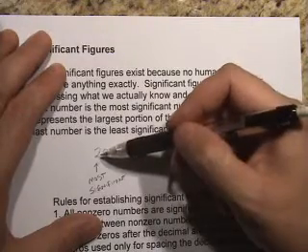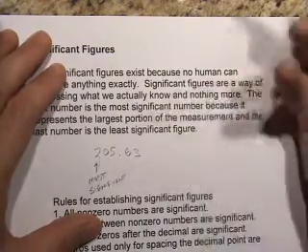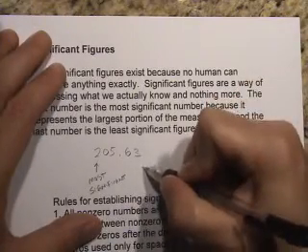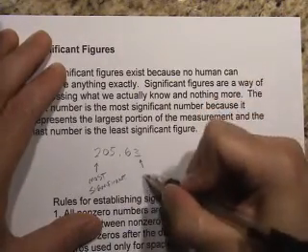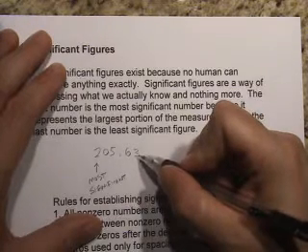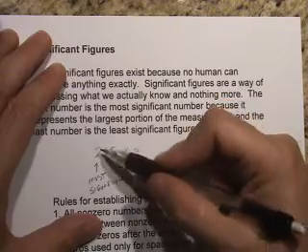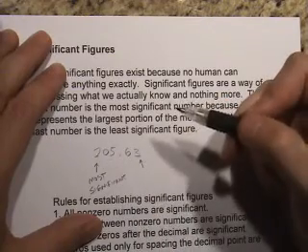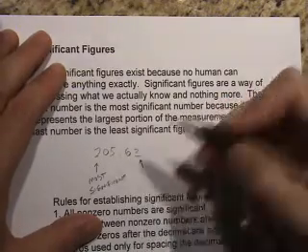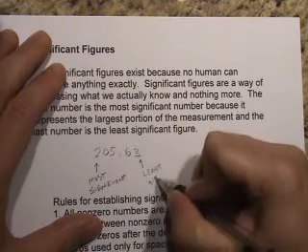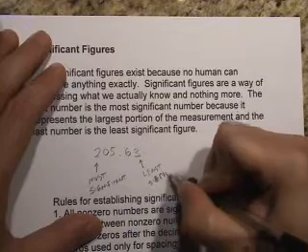So this 2 represents the largest portion of the number, and of course, therefore, it's the most significant number in this measurement. The least significant one is this one because it represents a very small part, only 0.03 of the measurement. It's not even 1% of the measurement, whereas the 200 represented more than 90% of the total 205. So this is my least significant figure.